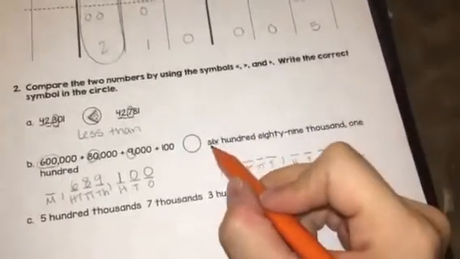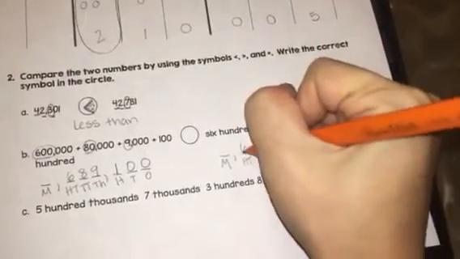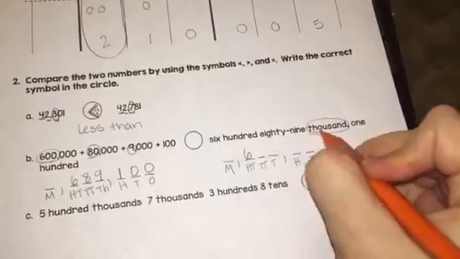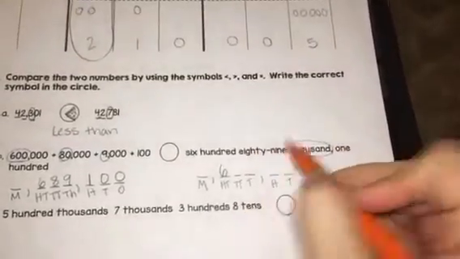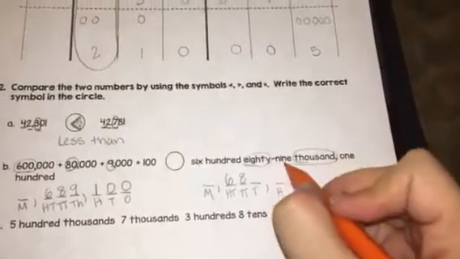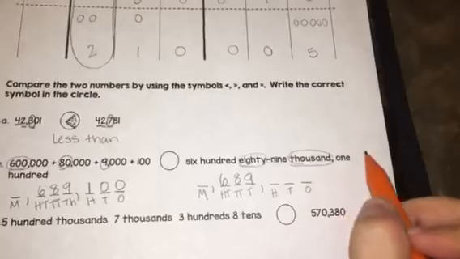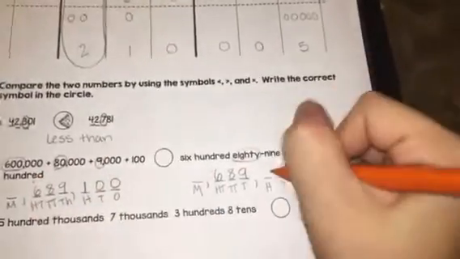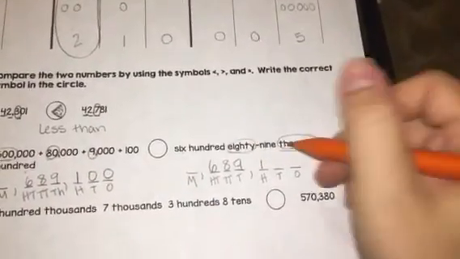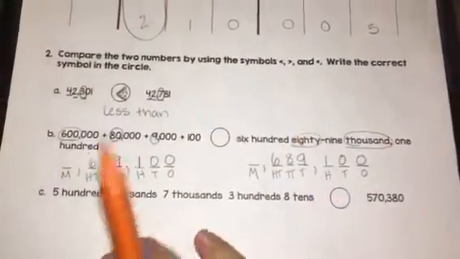689,000. So here, 600. So in the hundreds, we're going to write a 6 because we're in the thousands family. 89. We have 80, so that goes in our tens, and 9 ones. Then it says 100. So over here, 100. So let's compare our numbers.